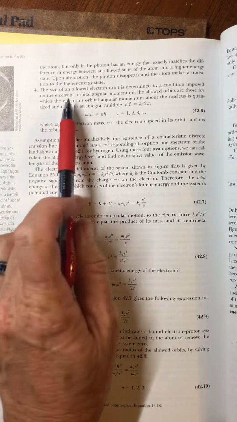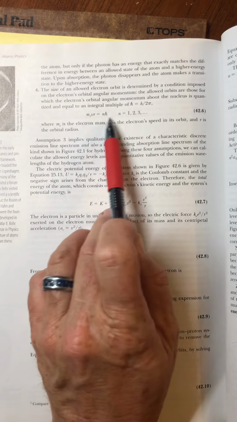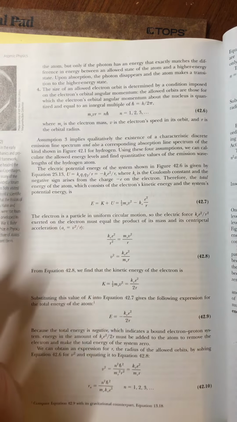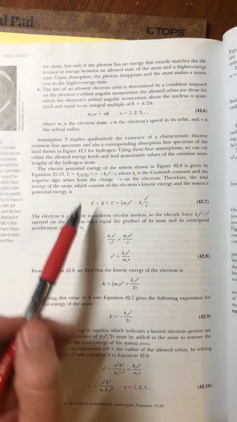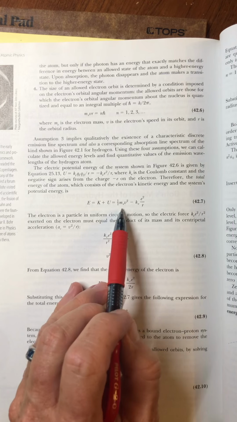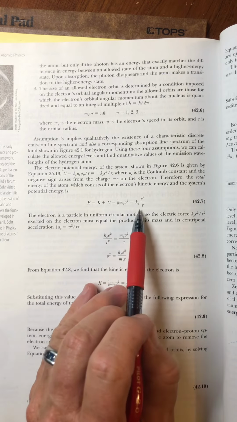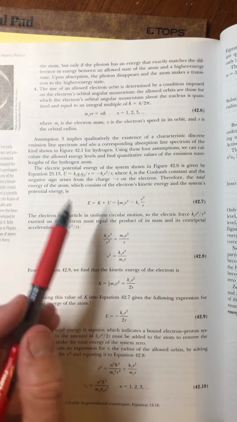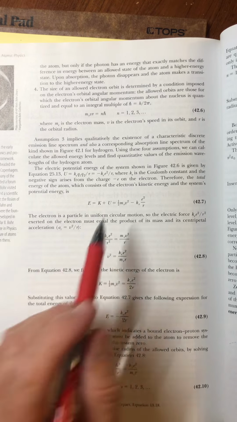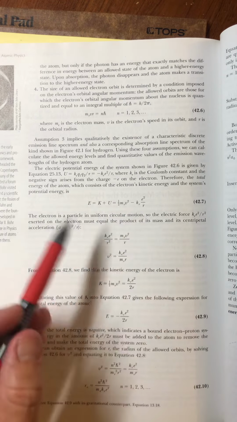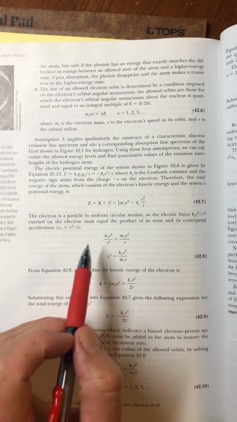It says an integer number of wavelengths will give us an angular momentum of this value. Then it says the total energy is kinetic plus potential. Then it writes the equation for kinetic energy, the equation for potential energy. It also notes that those two have to be equal based upon the centripetal force.